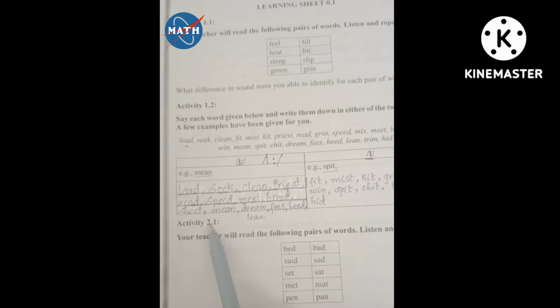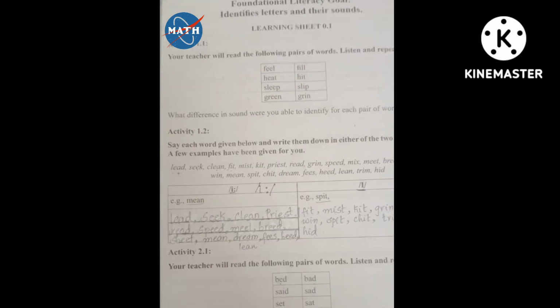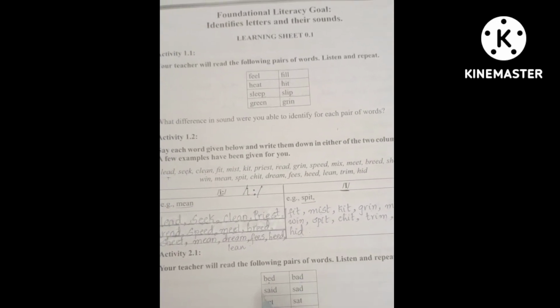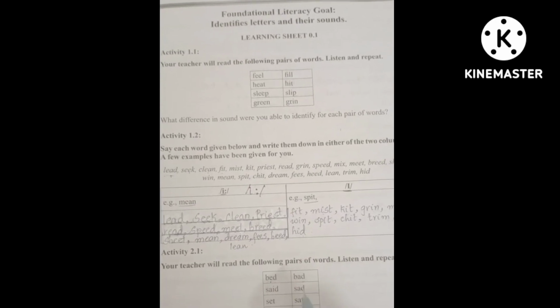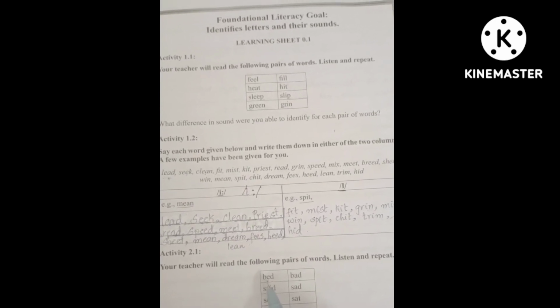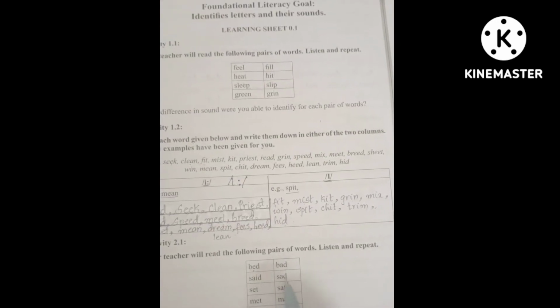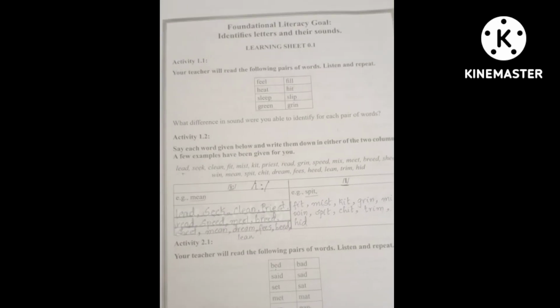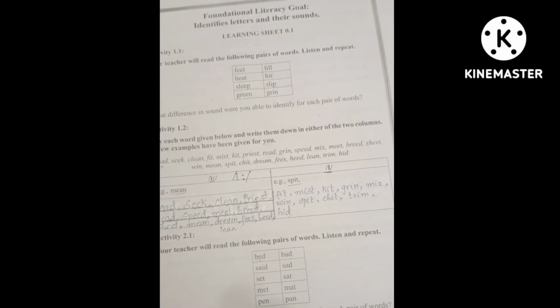Okay. Now let us see the next activity. Activity 2.1. Your teacher will read the following pairs of words. Listen and repeat. Here also the following pairs of words are given. You have to just listen to the words and repeat them. Bed, bad. Said, sad. Set, sat. Met, mat. Pen, pan. What difference in sound were you able to identify for each pair of words?